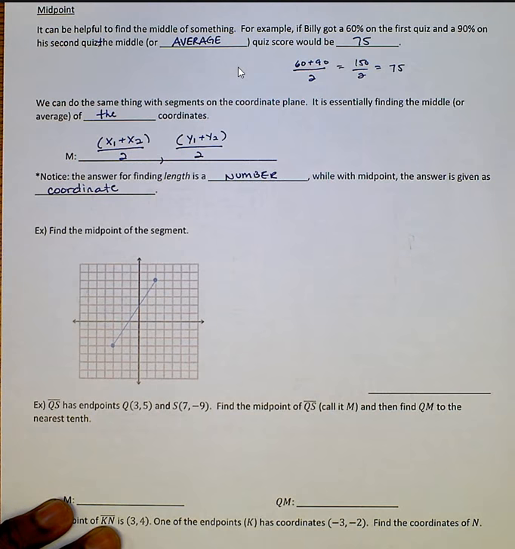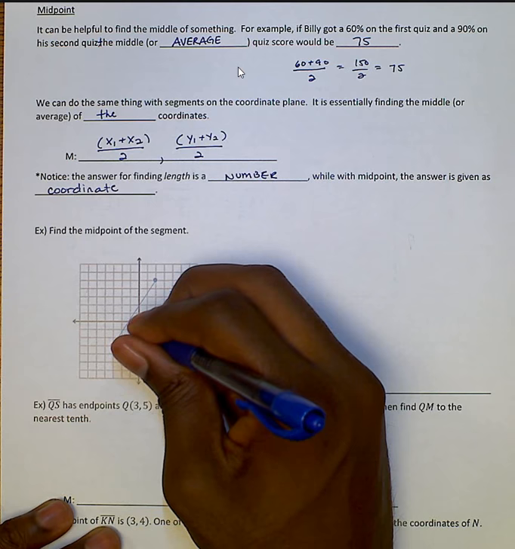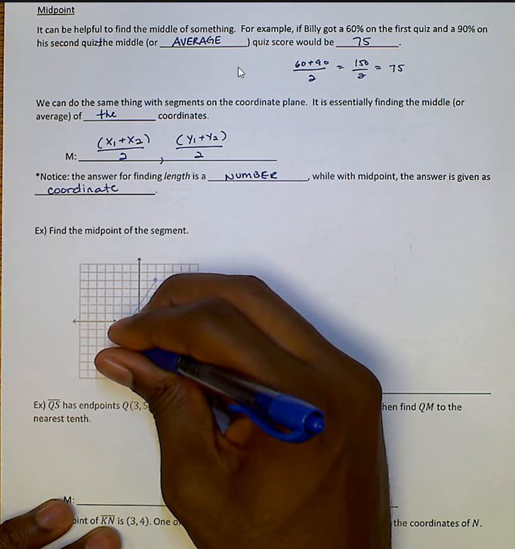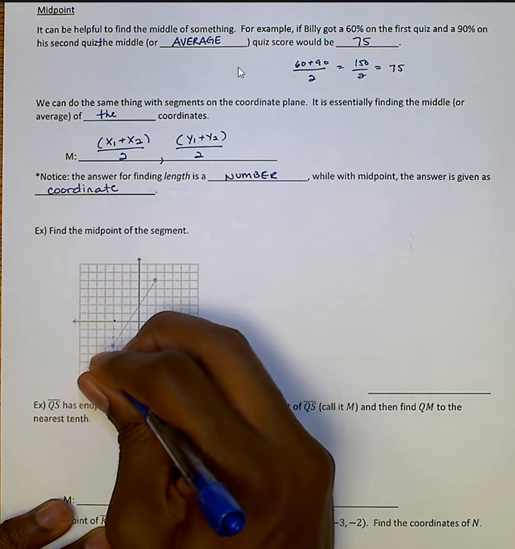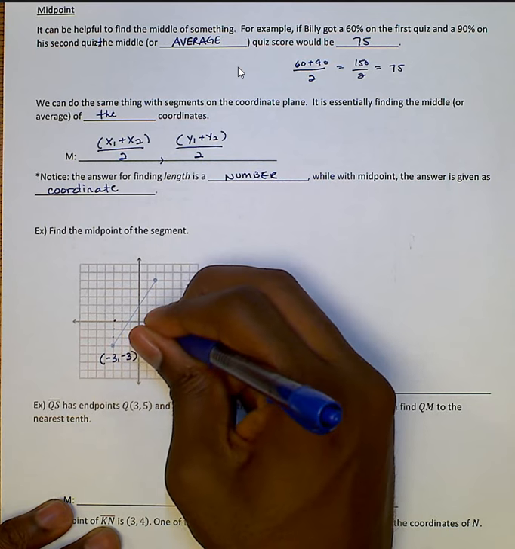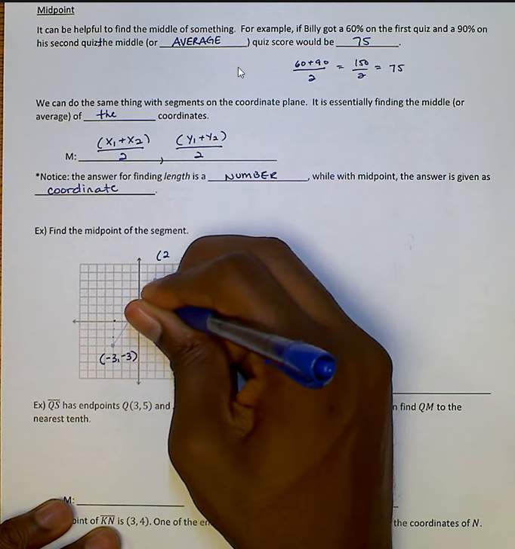So we're given this segment, and they want us to find the midpoint. It's going to be important for us to be able to label these points. So -1, -2, -3, -1, -2, -3. So this first point's at -3, -3. Then 1, 2, and 1, 2, 3, 4, 5. So 2, 5.